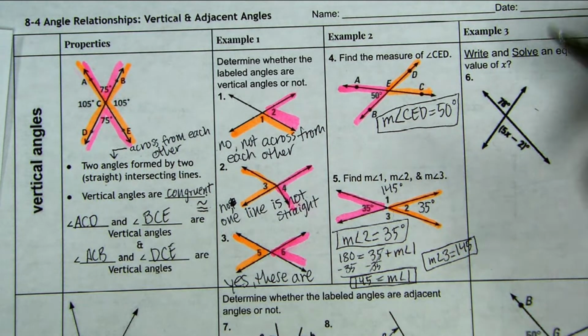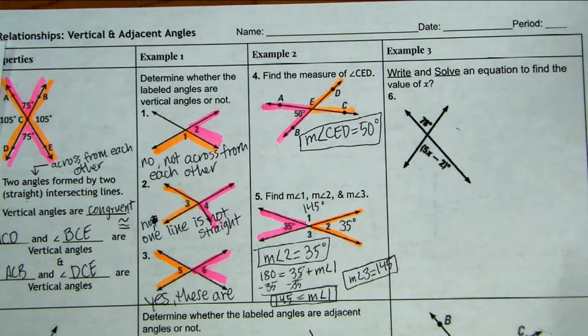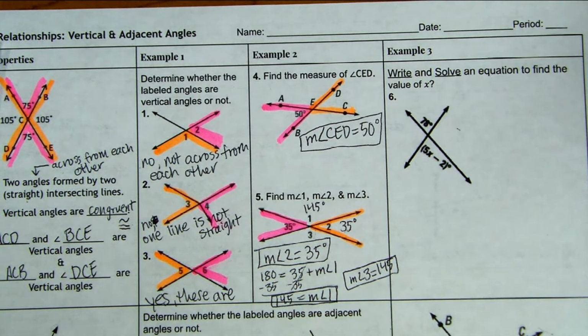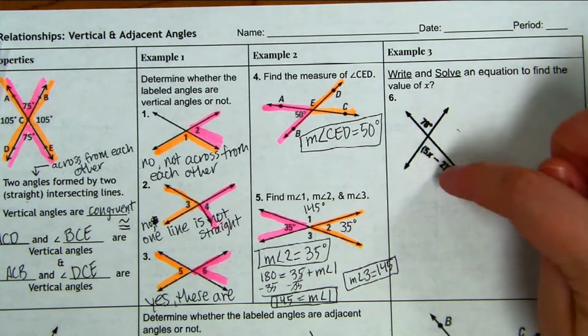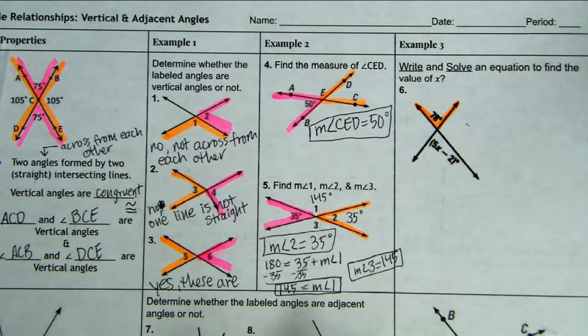Now sometimes we have a diagram where things look just a little trickier. Here we're asked to write and solve an equation to find the value of x. Well, if I'm looking at the angles that are identified here, we have this 78-degree angle, and we have this angle down here.